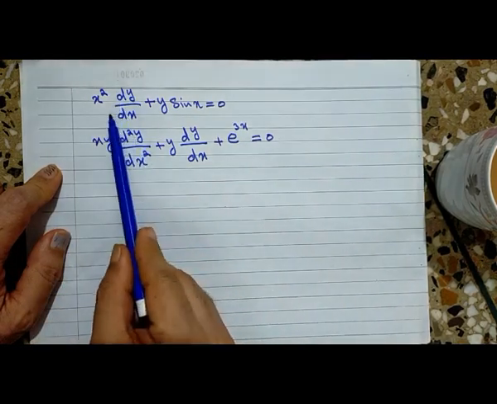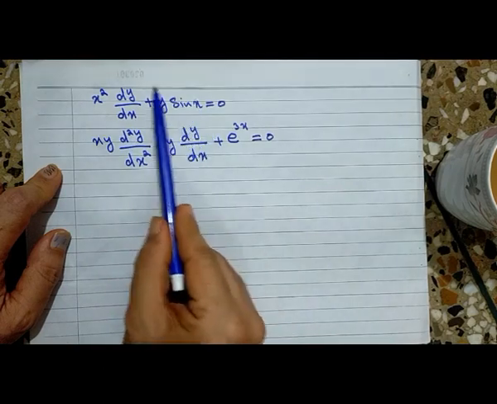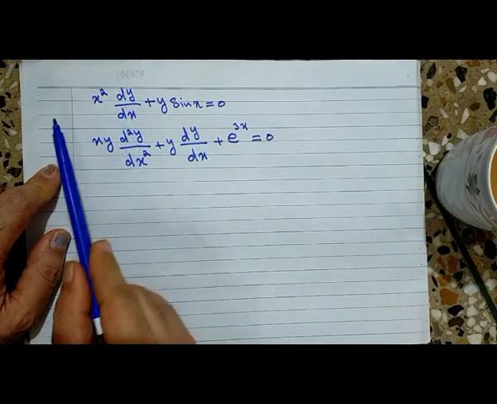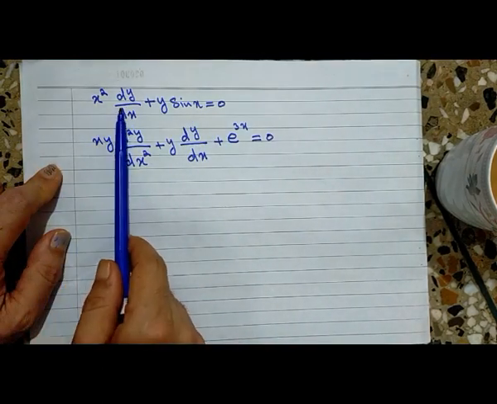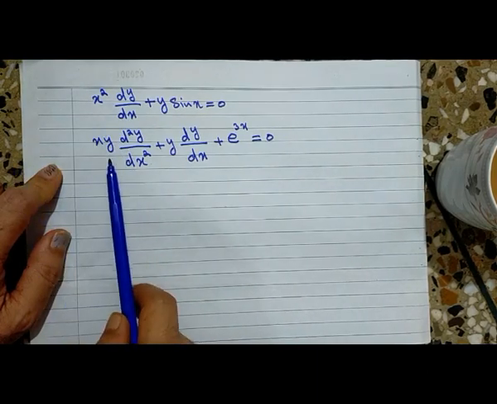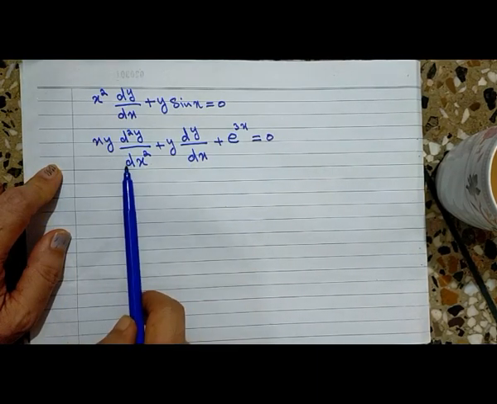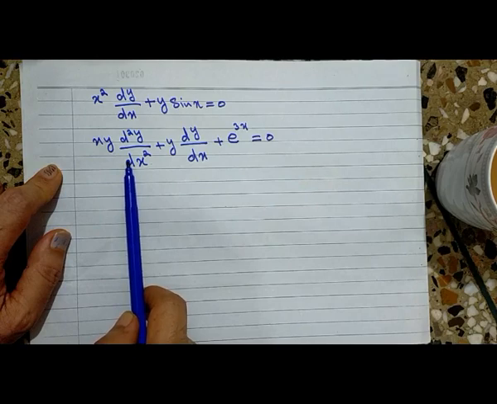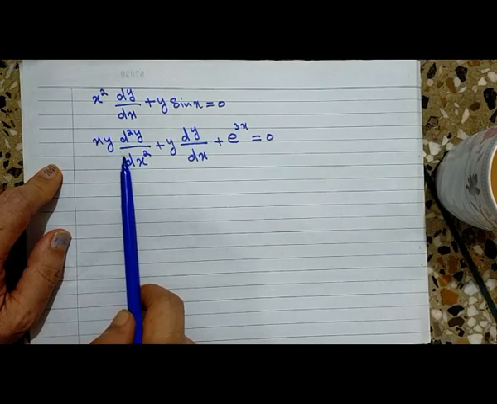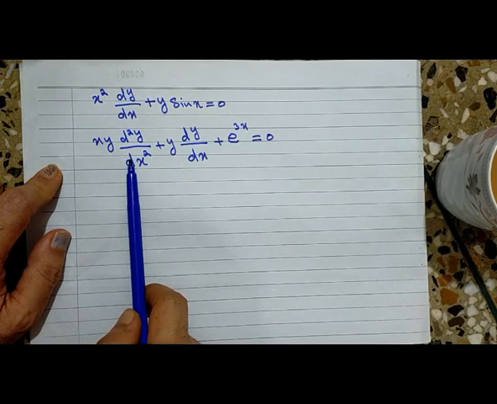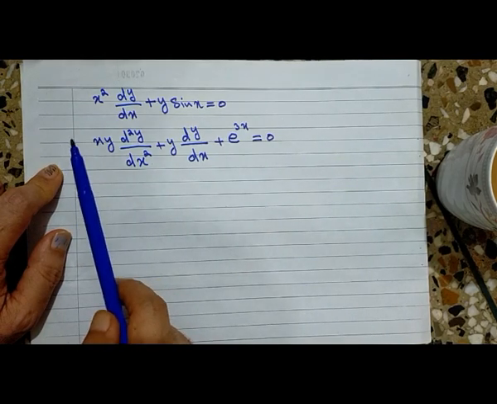For example, the order in this equation is 1 because the highest derivative is of the first order. The order of this differential equation is 2. It is a second order differential equation because the highest derivative occurring in this differential equation is of the second order.